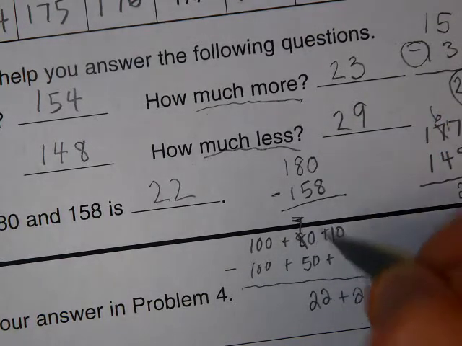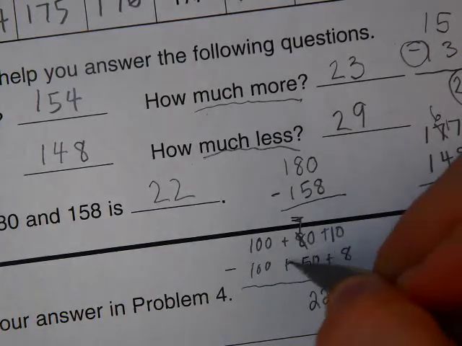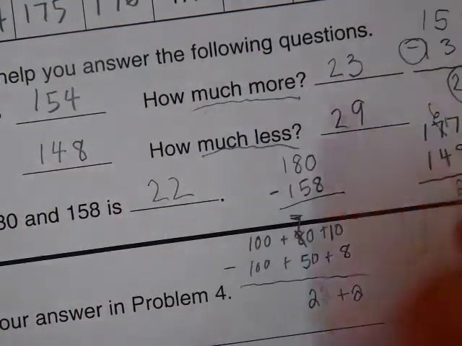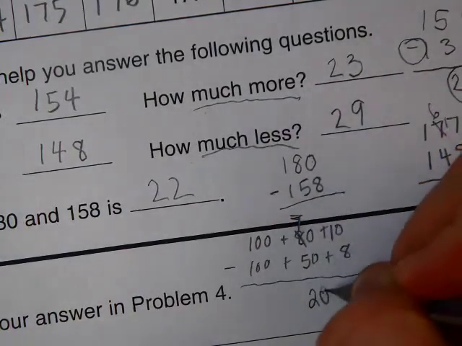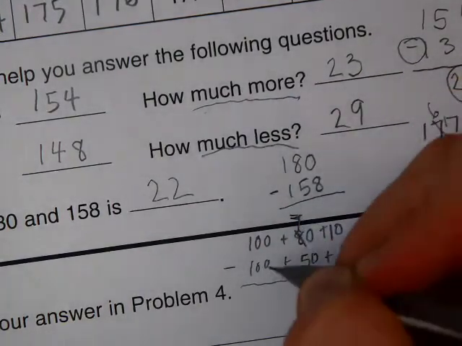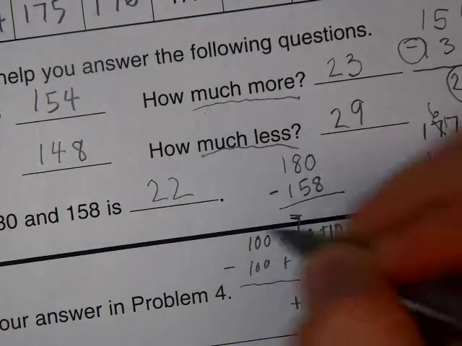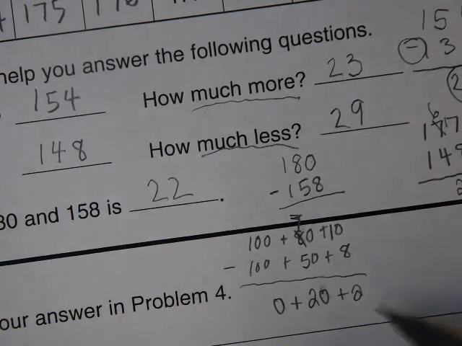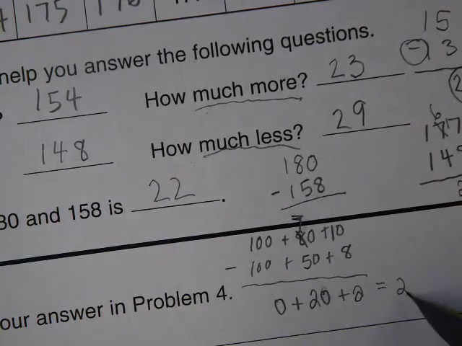Plus 20. Okay, 70 minus 50 equals, sorry about that, I got ahead of myself. 70 minus 50 equals 20. And then carry my plus straight down. 100 minus 100 is 0. So I have 0 plus 20 plus 2. And I know that that equals 22.